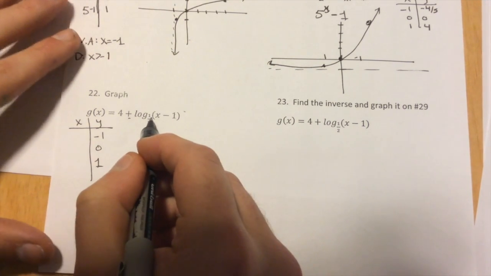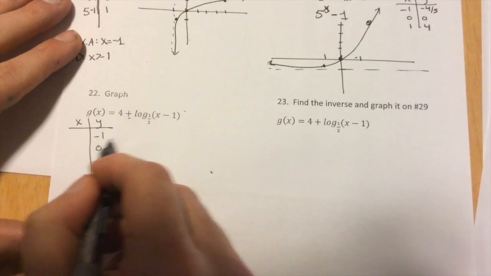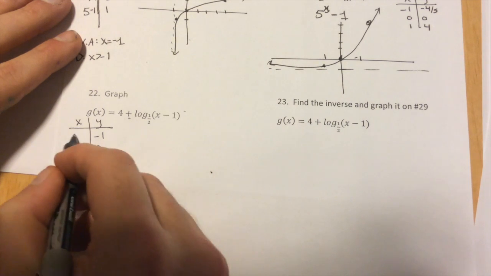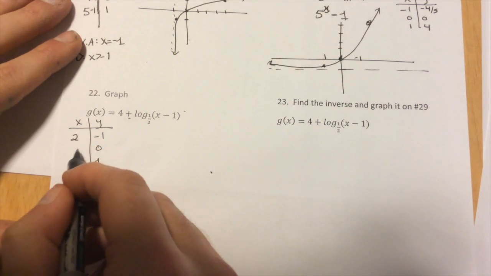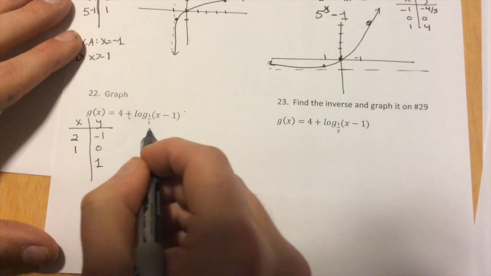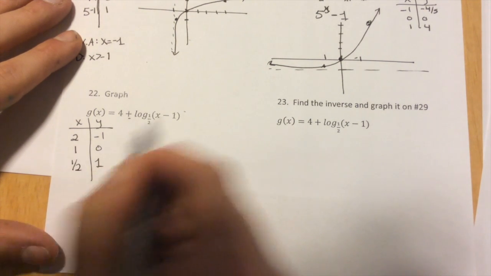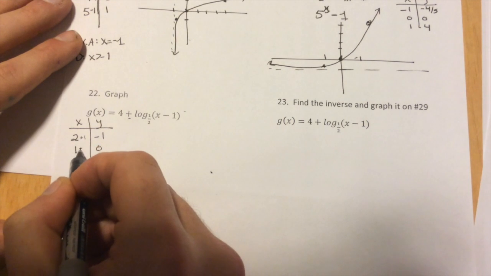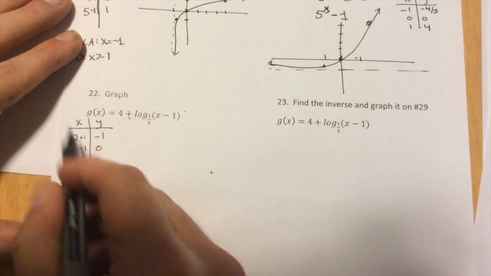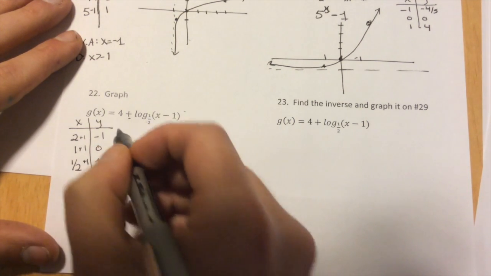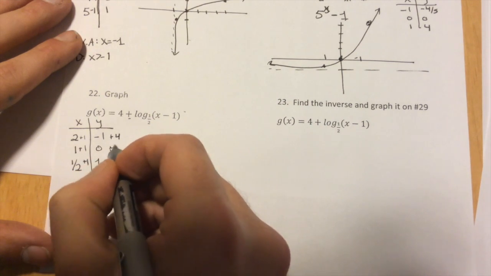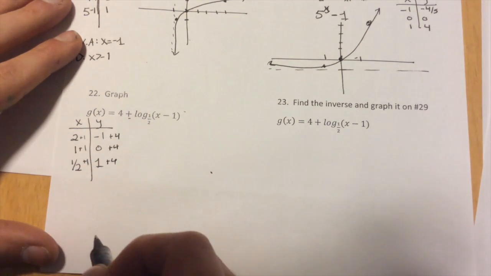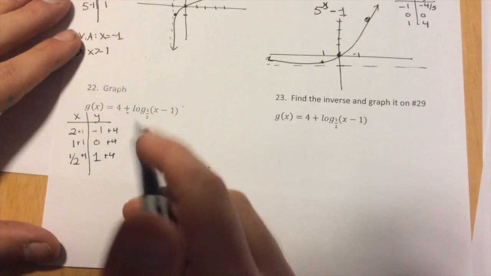My base is 1/2, so I have 1/2 to the negative first power is 2, 1/2 to the 0th power is 1, 1/2 to the first power is 1/2. That minus 1 adds 1 to my x's. That 4 on the outside adds 4 to my y's.